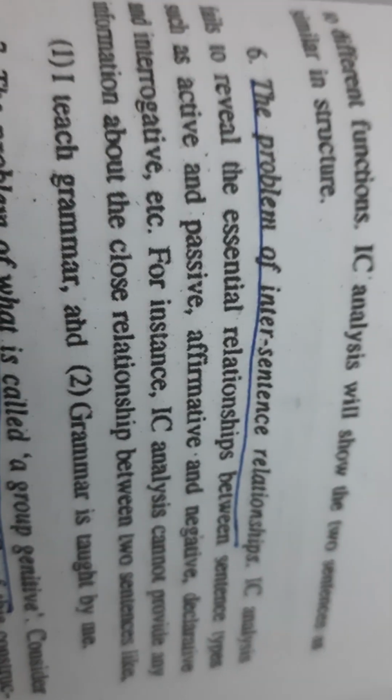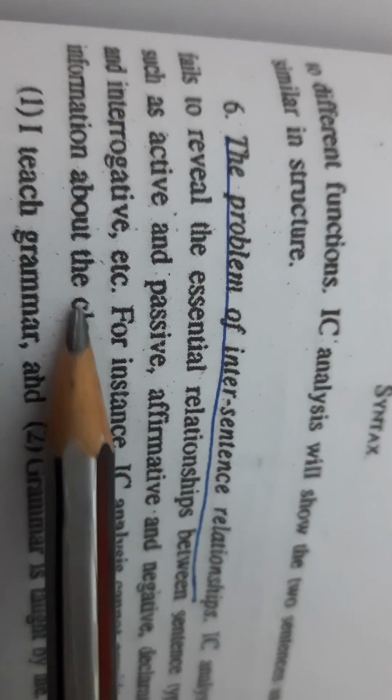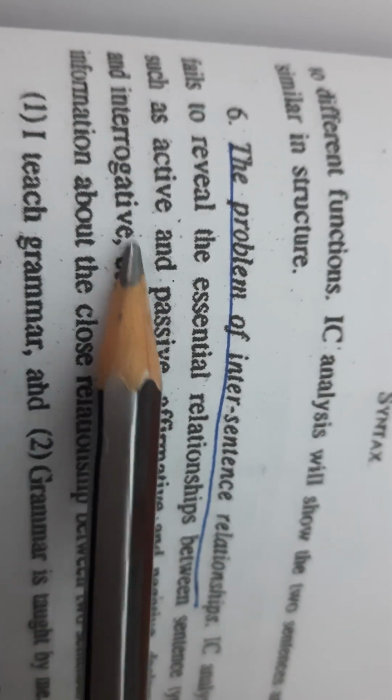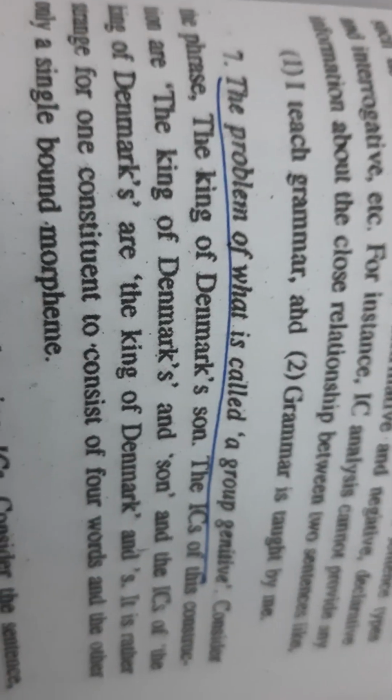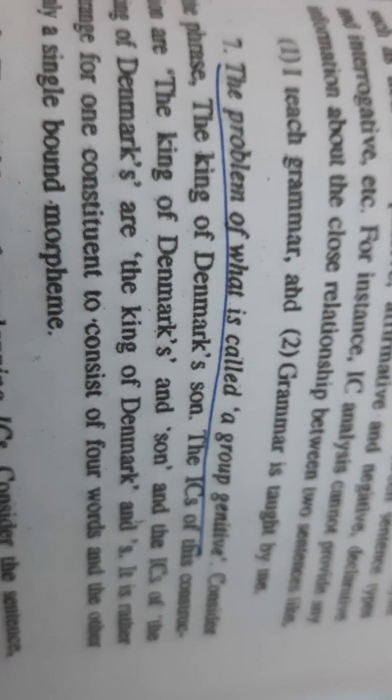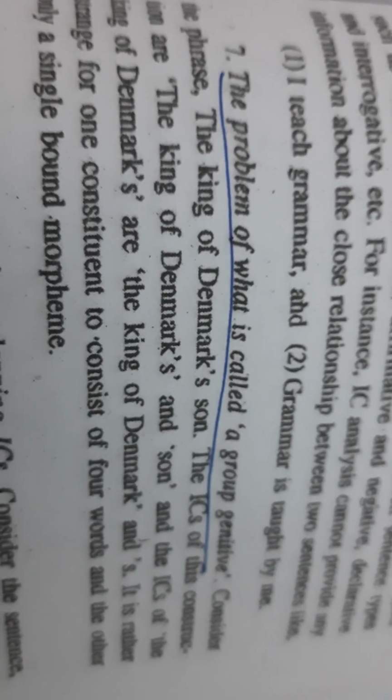And the next one is the problem of inter-sentence relationship. Inter-sentence relationship meaning that they cannot show the difference between active and passive voice, affirmative and negative, and declarative and interrogative. All these are not explained in IC analysis. Next one is the problem of what is called a group genitive. Group genitive meaning the possessive cases; the possessive cases are also not recognized in IC analysis.